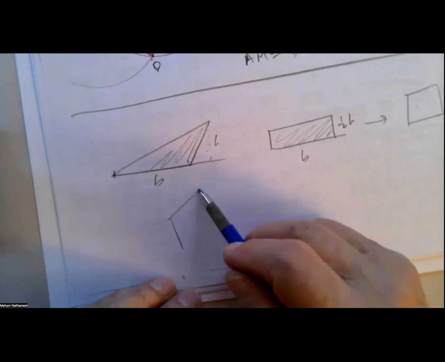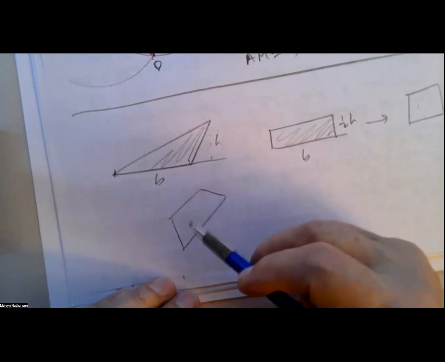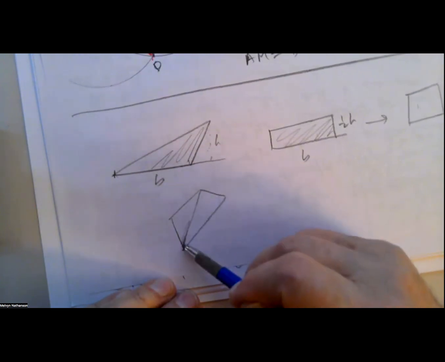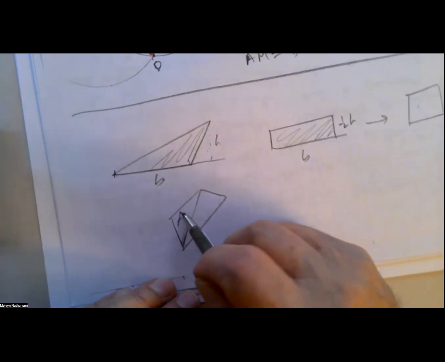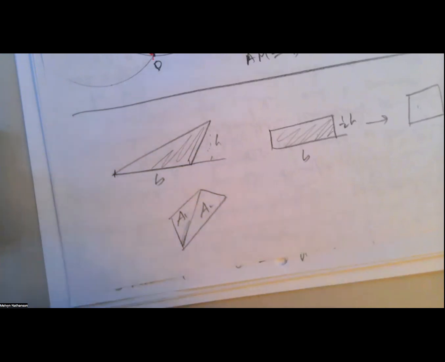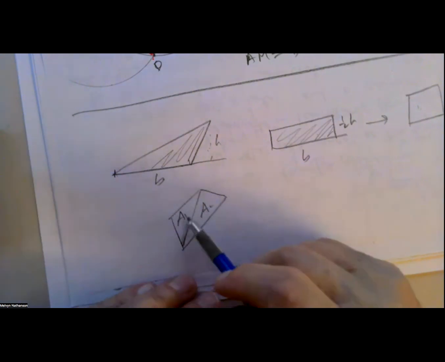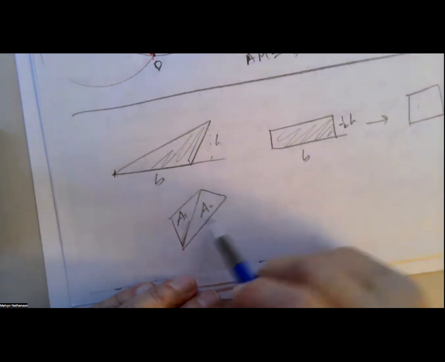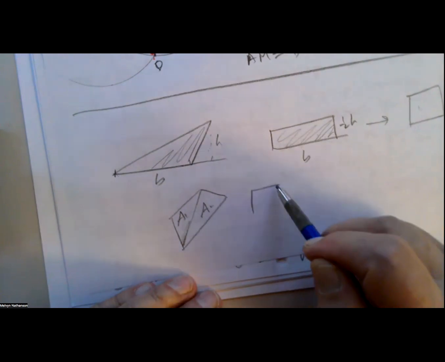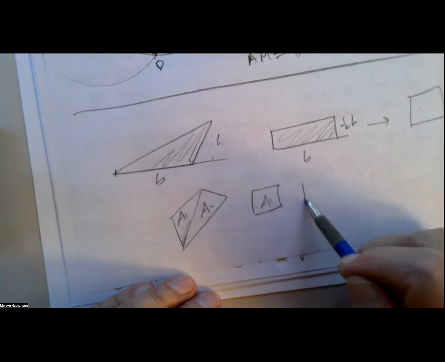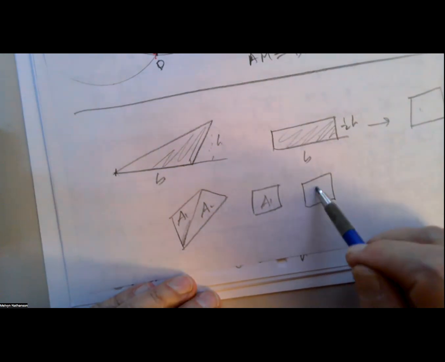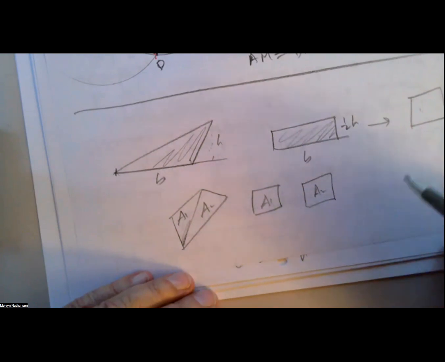Suppose you have a quadrilateral. If you take a line through the quadrilateral, you divide it up into two triangles. This has area A1, this has area A2. Corresponding to the area A1, you can find a square with area A1, and you can find a square with area A2.